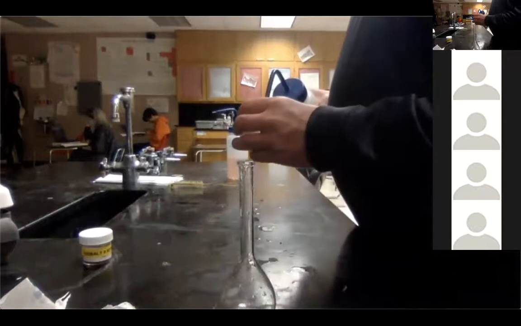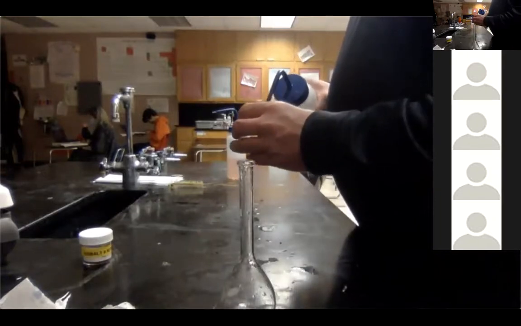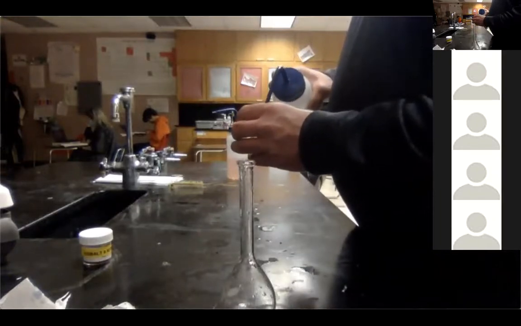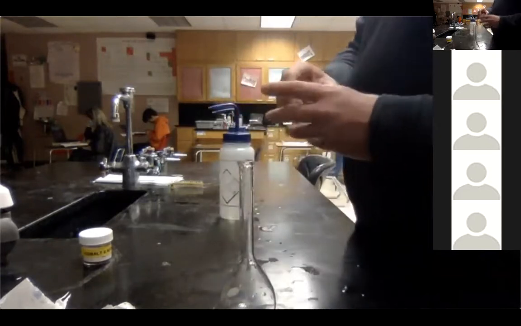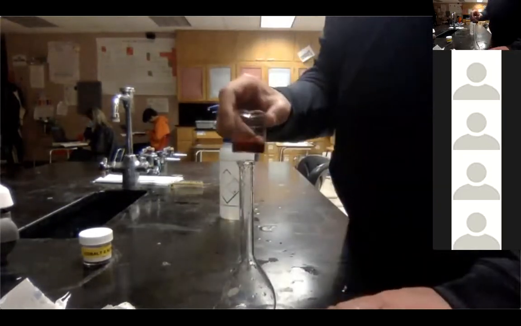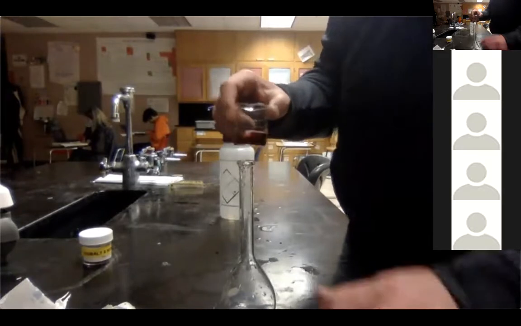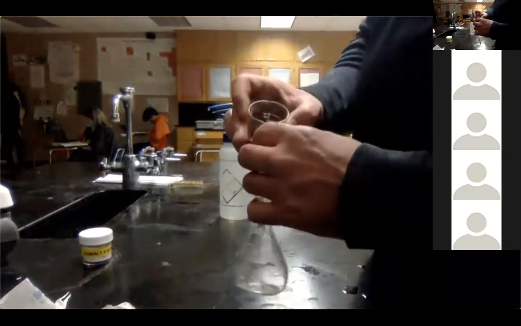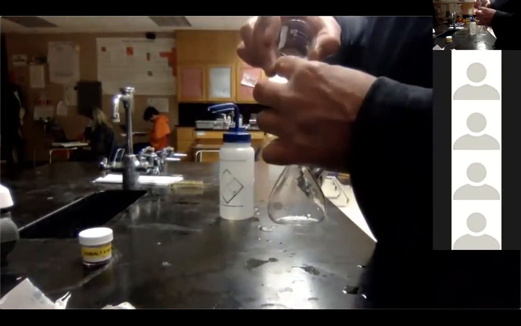So what I can do now is I can add water to this. And hopefully I can get all that to dissolve in there. And then I'm going to carefully pour this into here.